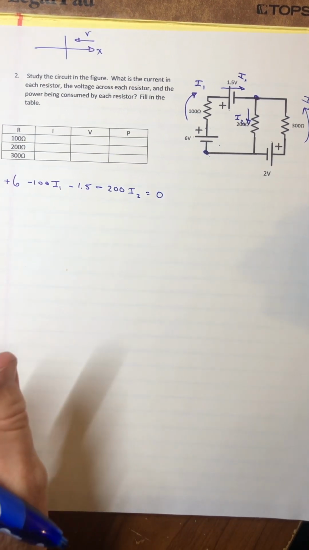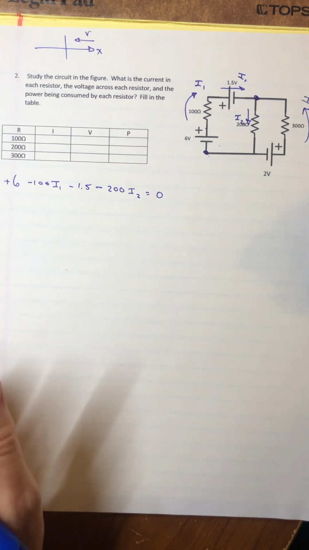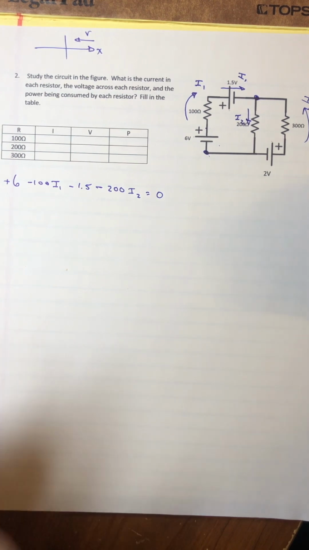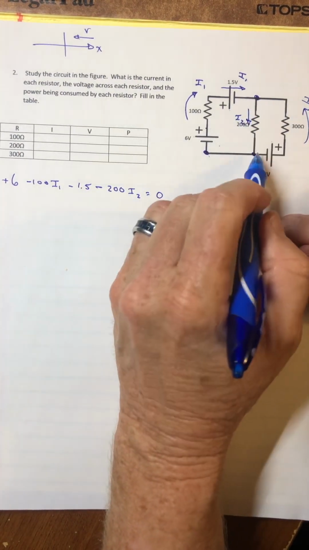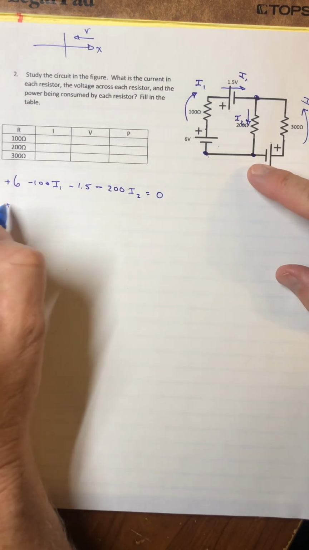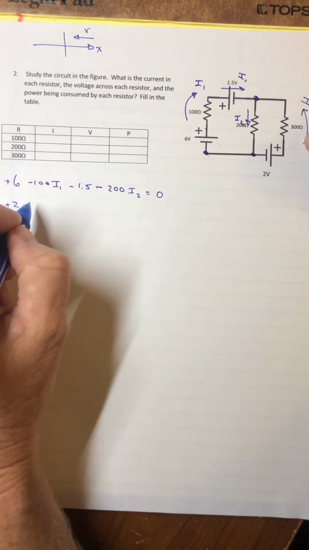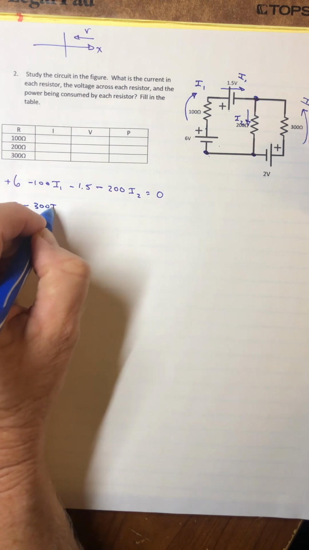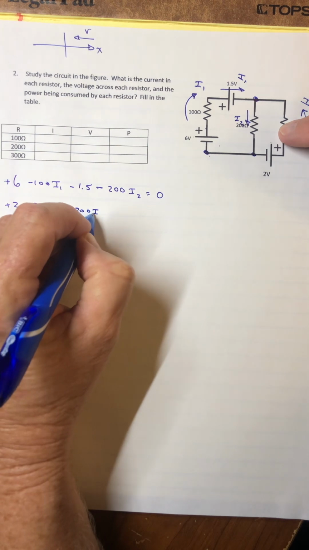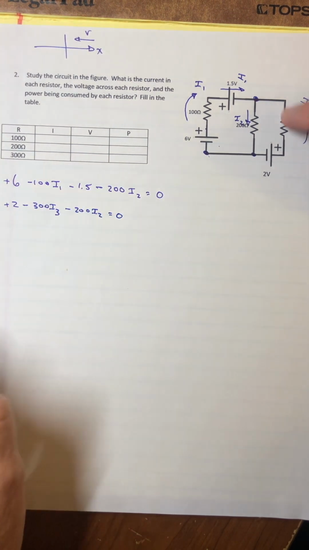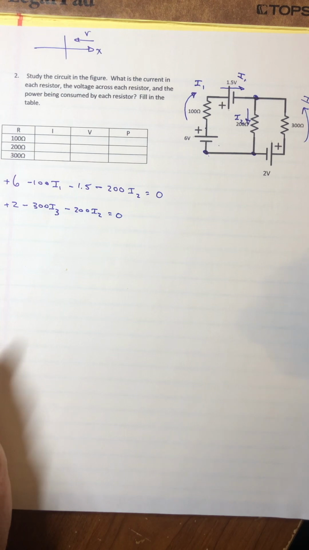Which I'm going to eventually write as an equation in a matrix. But let me write out equation number 2. Again, let me start in the lower right-hand corner. This time, let me go counterclockwise so that I get a plus 2 minus 300 I3 minus 200 I2 equals 0. Back where I started. And that's the 2 loop. So that's 2 of our equations.